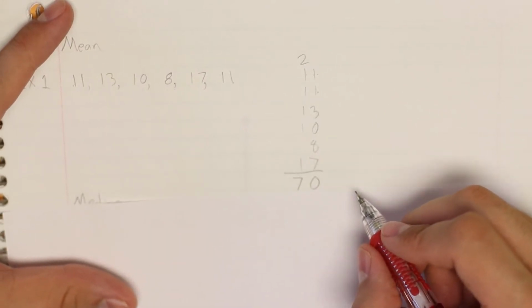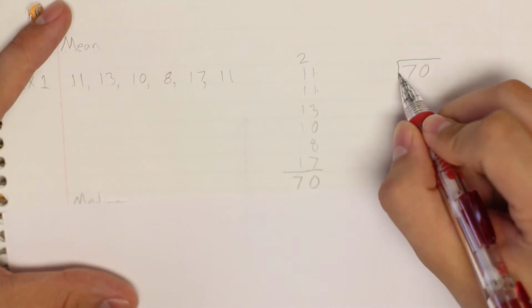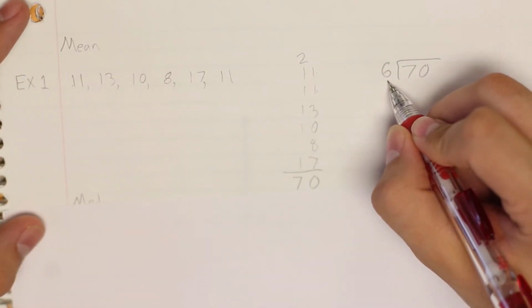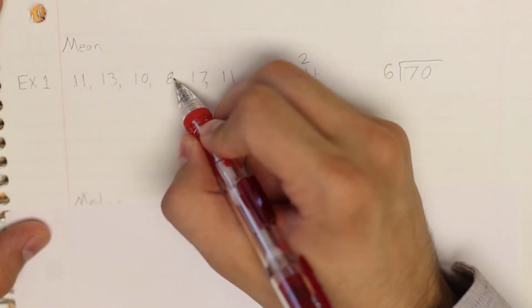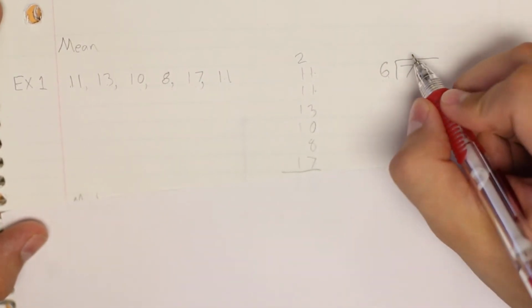So now we take the 70 and we divide it. We see how many times 6 can go into it. Where did that 6 come from? 6 came from the fact that we got 6 numbers. We got 1, 2, 3, 4, 5, 6. That's where that 6 came from. Well, 6 goes into 7 one time.